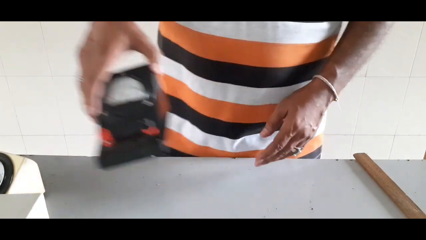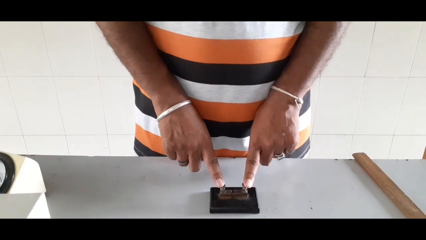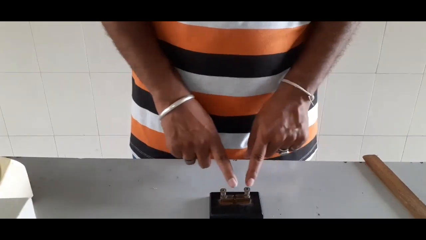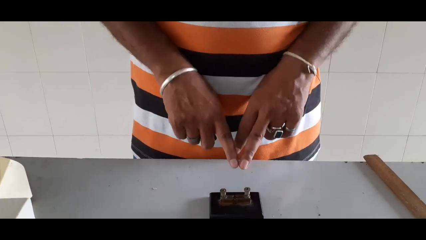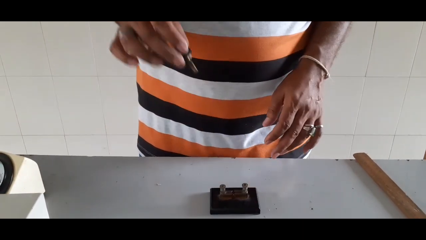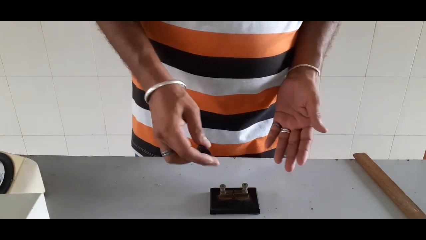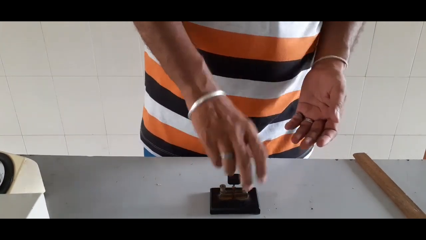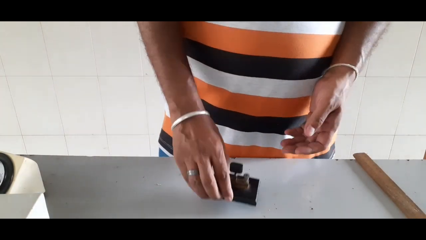Next we have this plug key. Plug key acts as a switch, and now I have taken out the plug. That means if the plug is not plugged in, the circuit is open, and as I put it in like this, current will flow through the circuit.